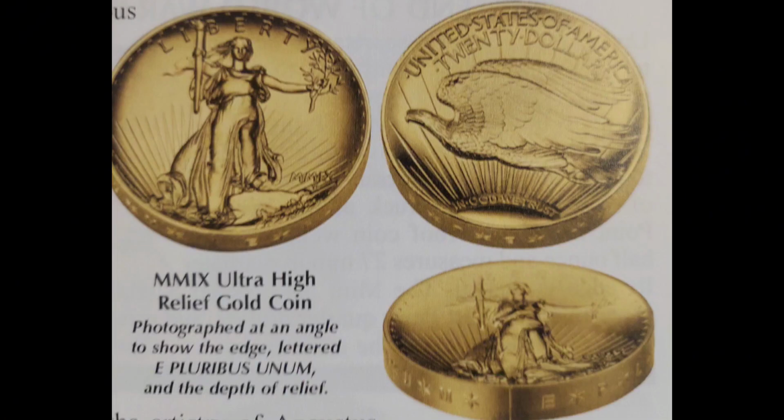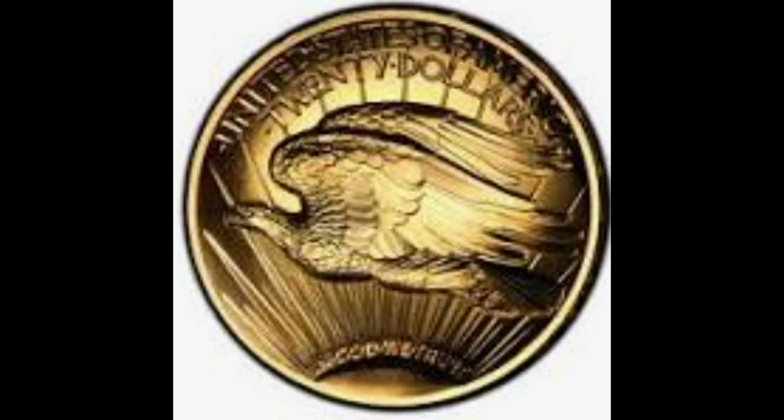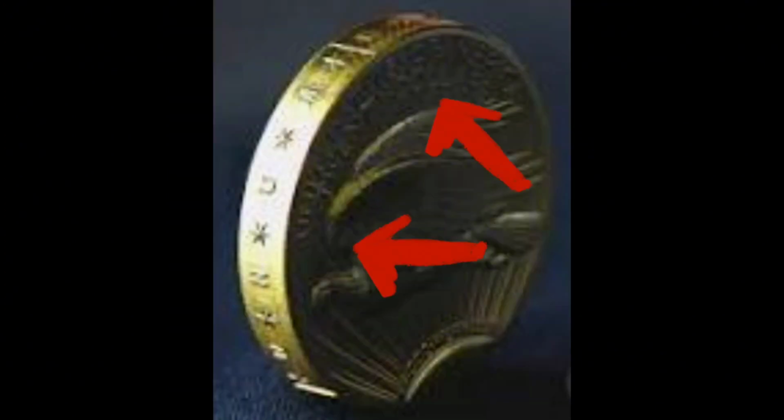In 2009, a modern version of the 1907 Ultra High Relief Double Eagle was produced in 24 karat gold, which had the motto E Pluribus Unum inscribed on its edge.